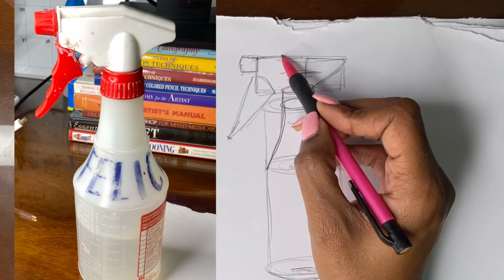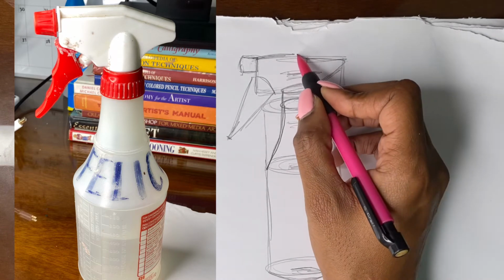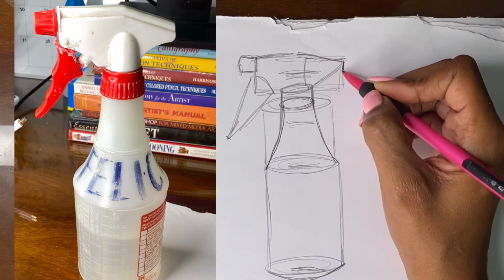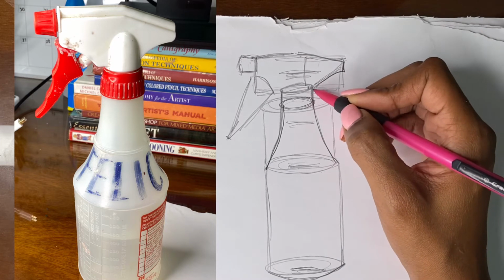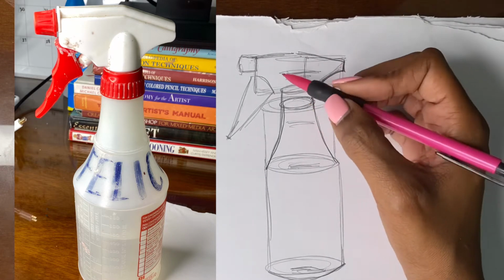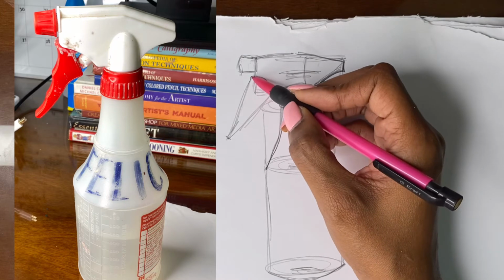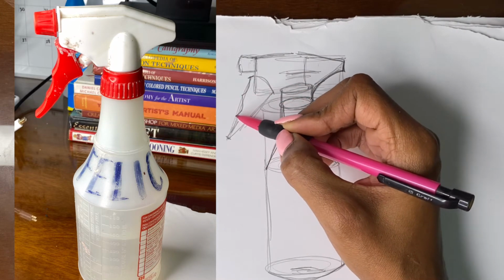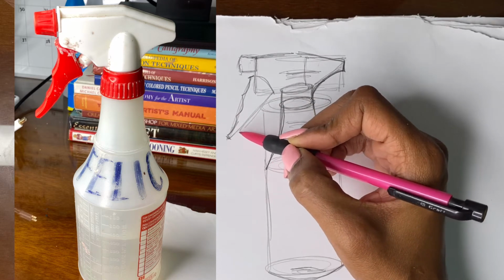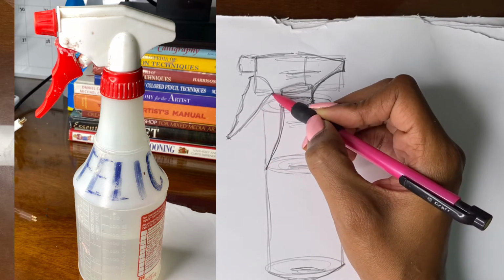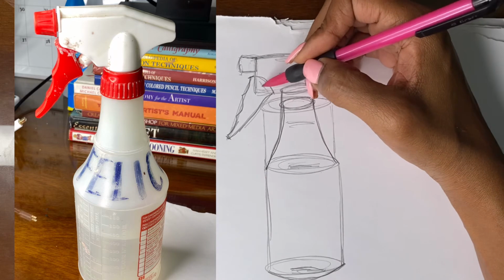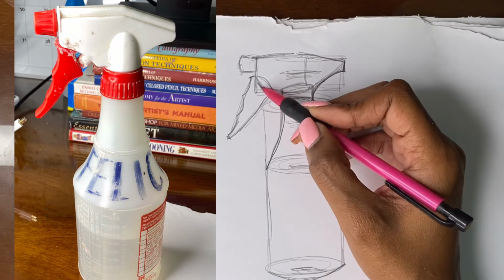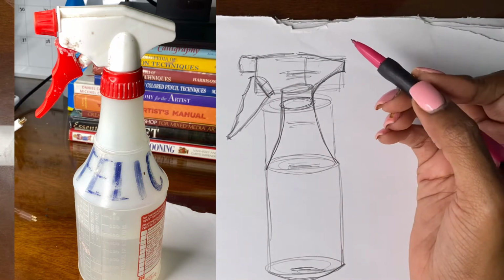So we have a basic outline here. And now I'm going to just finesse it so that we can add some detail. So I'm following along using contour lines just as I am seeing. I noticed that with the trigger, there are 3 little indentations to make your finger fit comfortably on it. Also notice that it stops short.